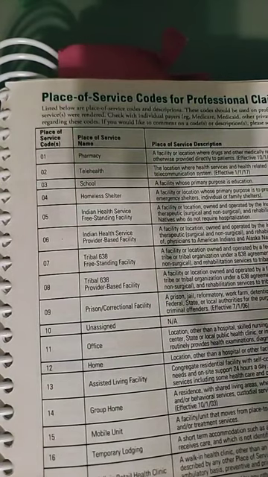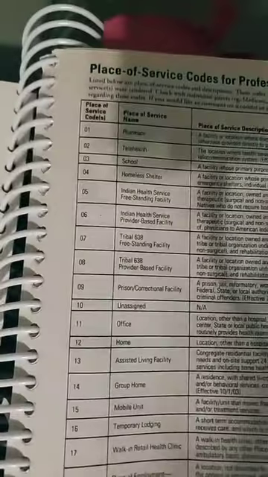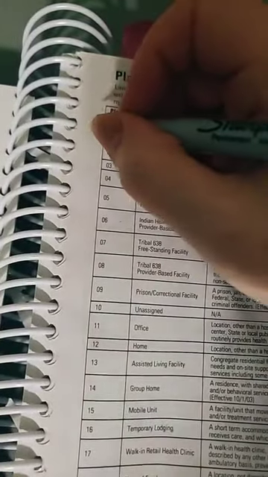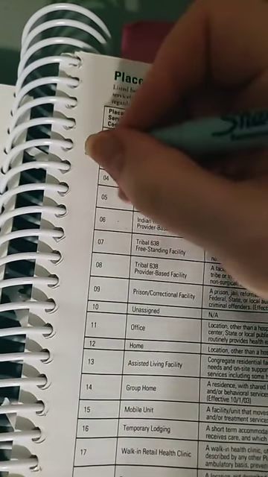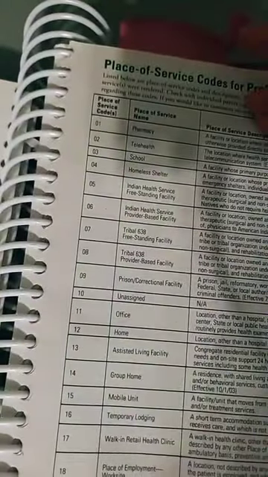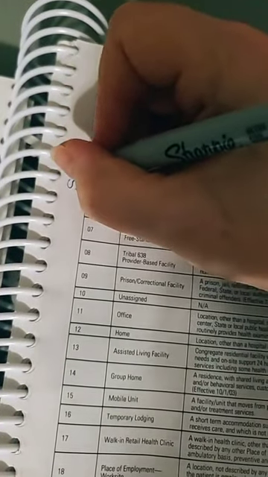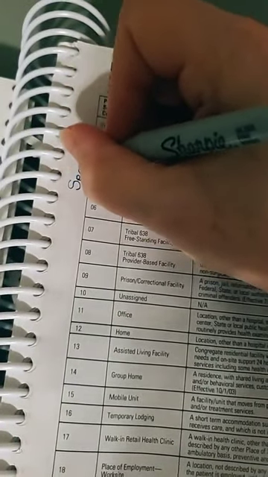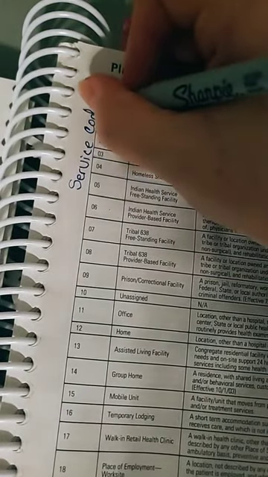AAPC will call this place of service professional claims page, which is in the very front of your book if you have a 2021 book. And it's probably the same in the 2022, but that's the book I'm in. I'm in the 2021 AMA version of the CPT book, and they call this a service code. So that's our AKA.